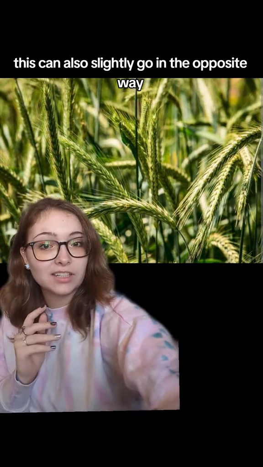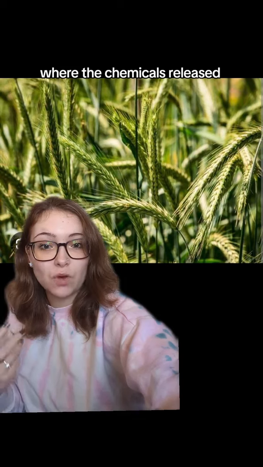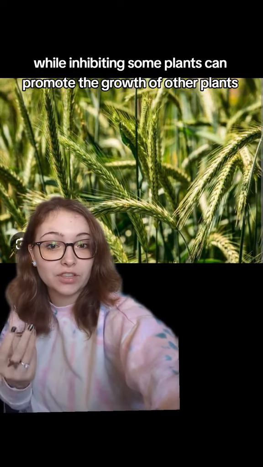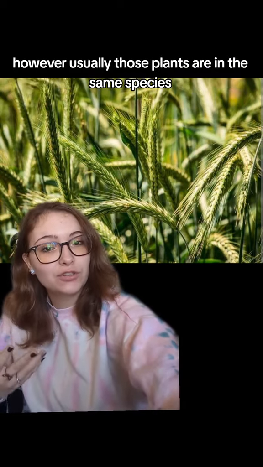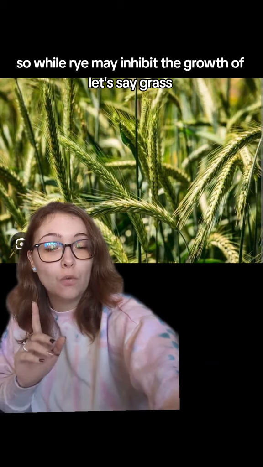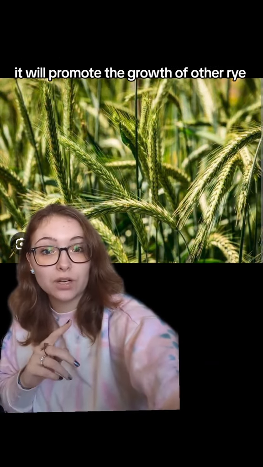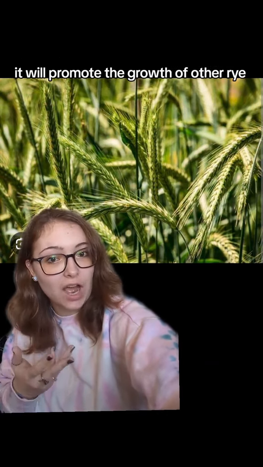Now, this can also slightly go in the opposite way, where the chemicals released while inhibiting some plants can promote the growth of other plants. However, usually those plants are in the same species, so while rye may inhibit the growth of, let's say, grass, it will promote the growth of other rye.